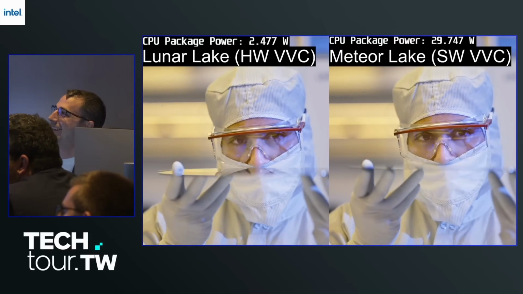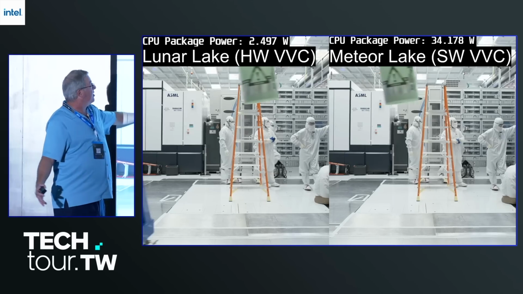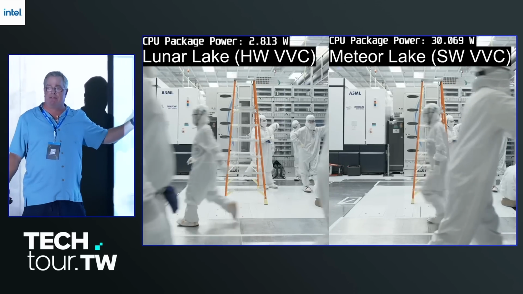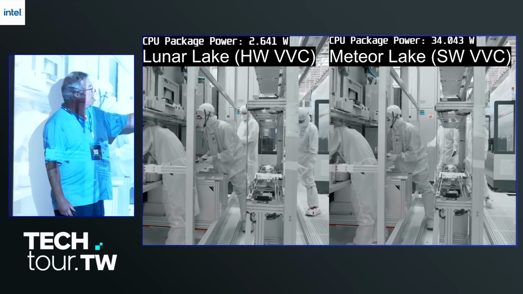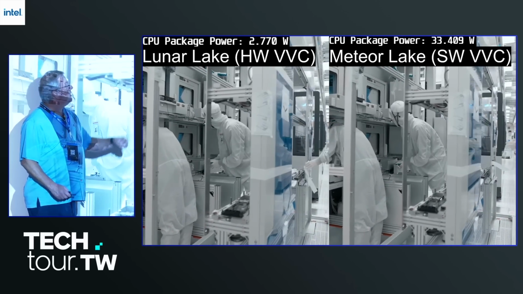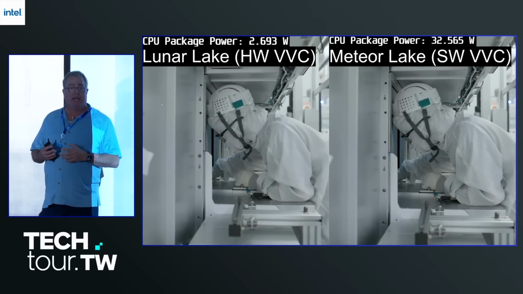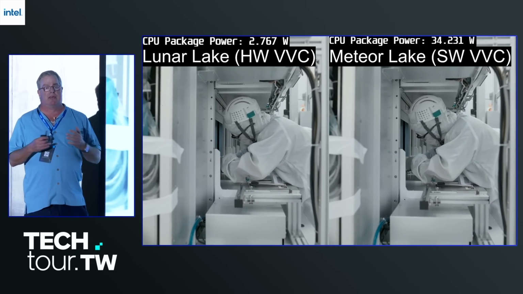Big power difference. So on your right side here is hardware accelerated VVC decode. It's a 4K display. On your left is actually a Meteor Lake running without hardware decode. So you can see hardware decode actually makes a huge difference.